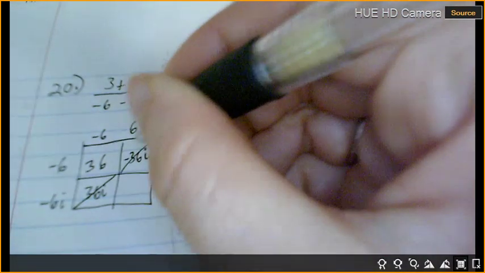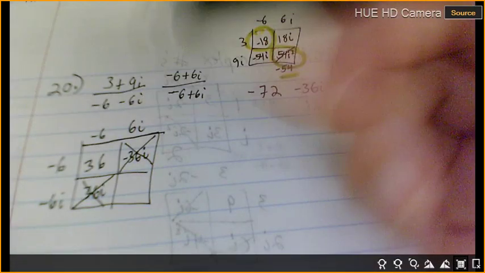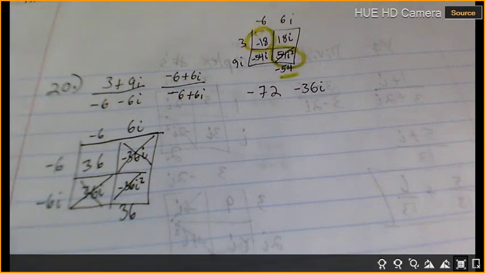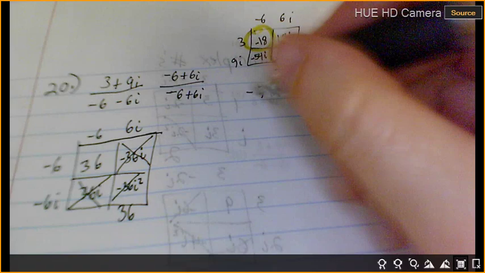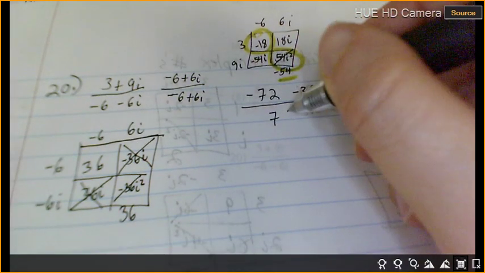Negative 6i and negative 6 is a positive 36i, which is good because it means these two cancel each other out, right? Negative 6i and 6i gives me a negative 36i squared, which gives me a positive 36. So then I'm going to add 36 plus 36, and I get 72. So 72 goes under this.